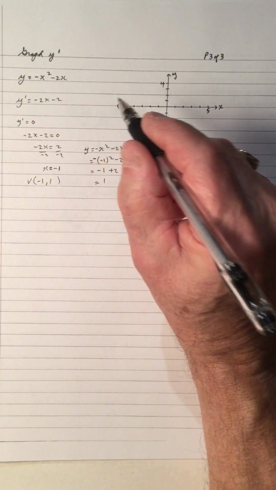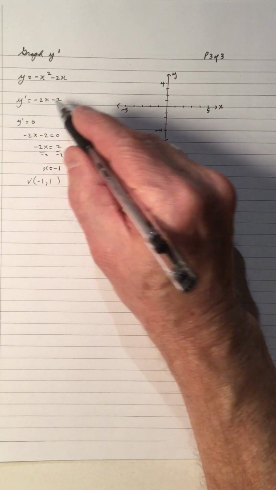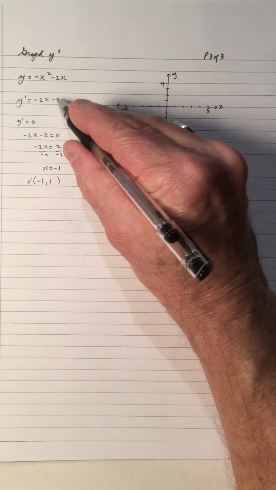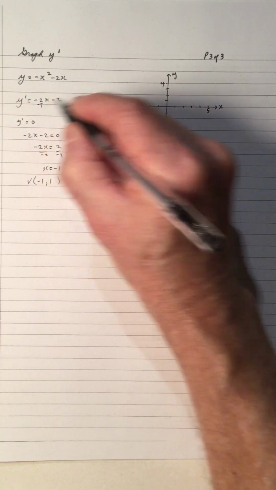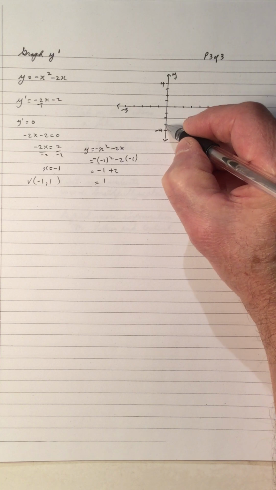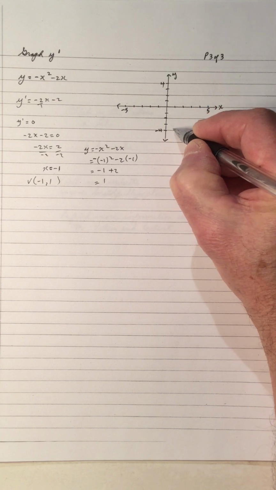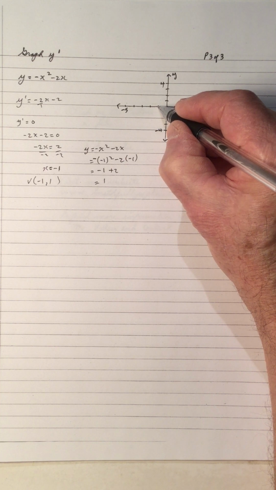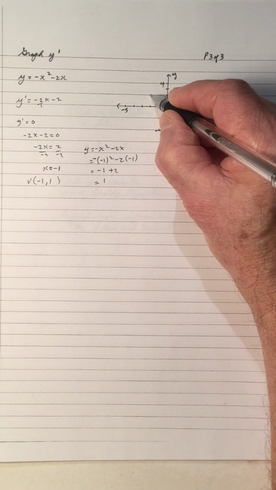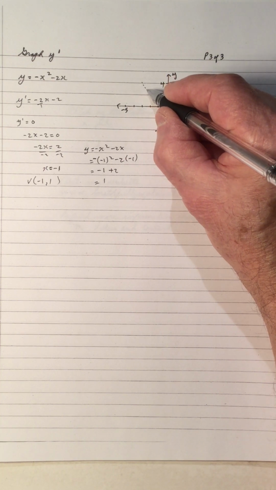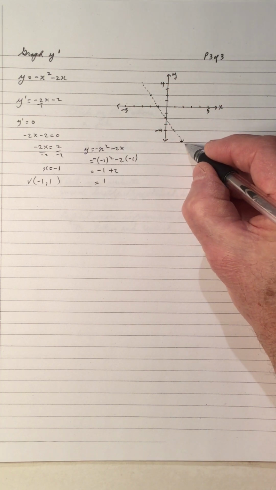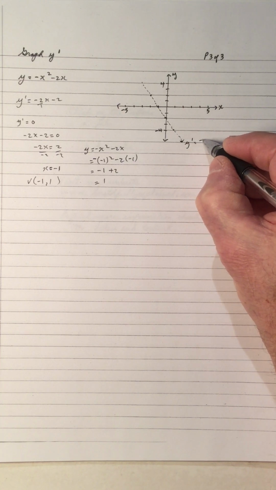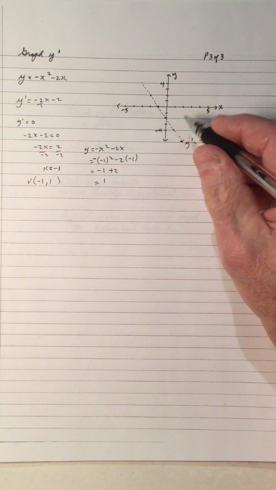So the derivative is here, but I just wanted to drive home a point. The derivative is this. So the derivative, the y-intercept is negative 2 right here. The slope is negative 2 over 1. So that's down 2, right 1. Or we can go up 2, left 1. So I'm going to draw the derivative as a broken line. So this derivative is y prime. Now you might say, why did you do y prime?